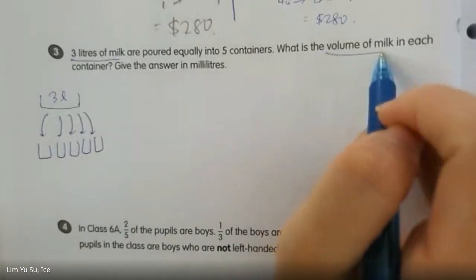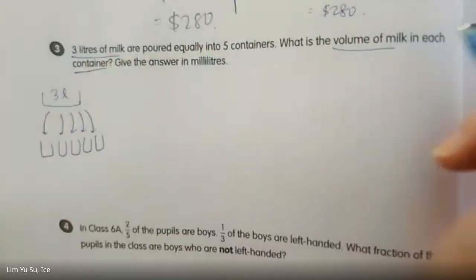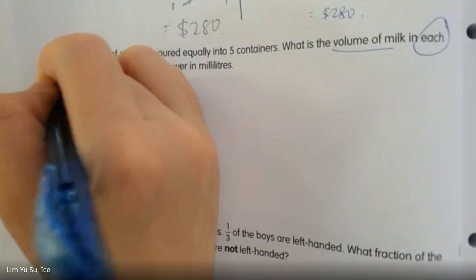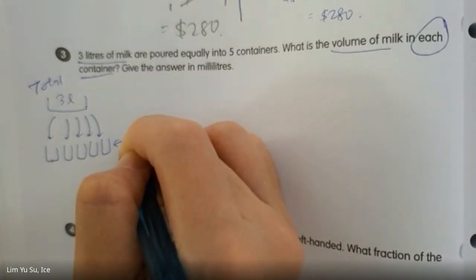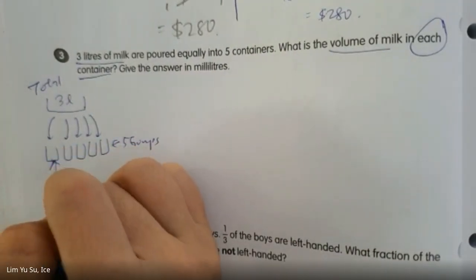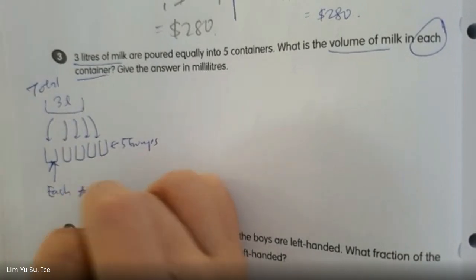What's the volume of milk in each container? So this is total 5 groups, 1 is each. The answer must be in milliliters.